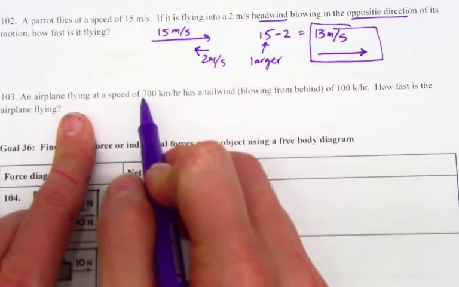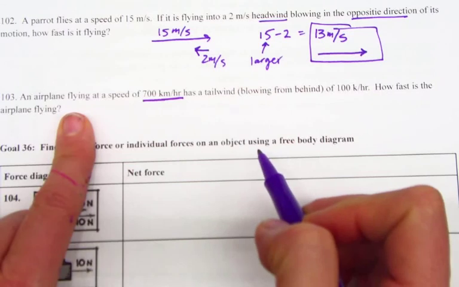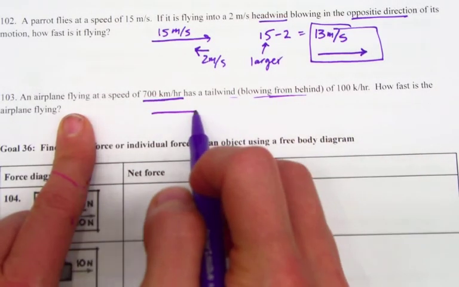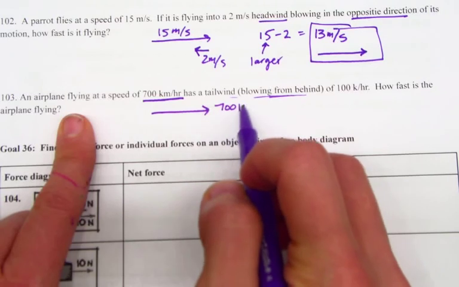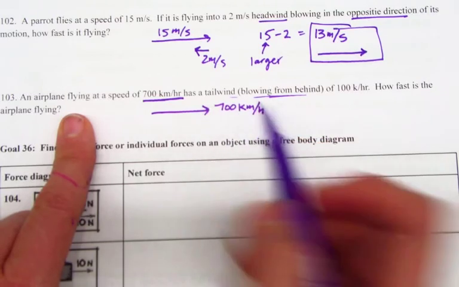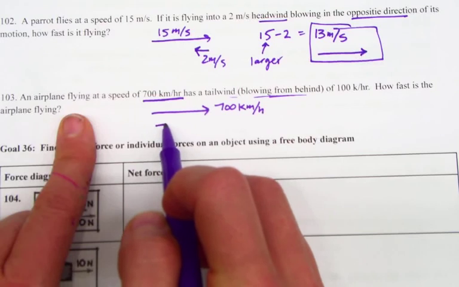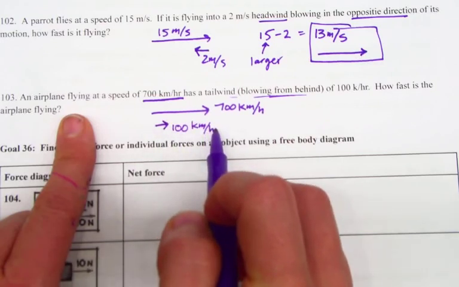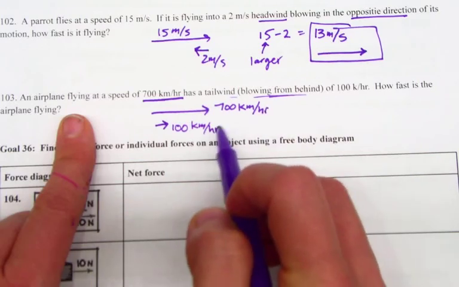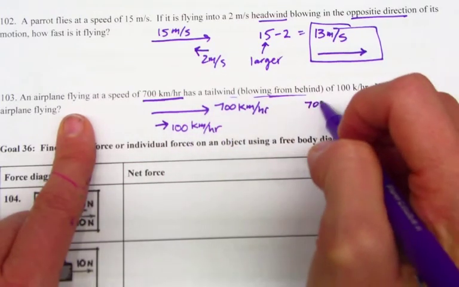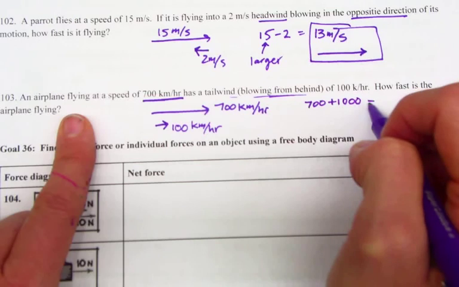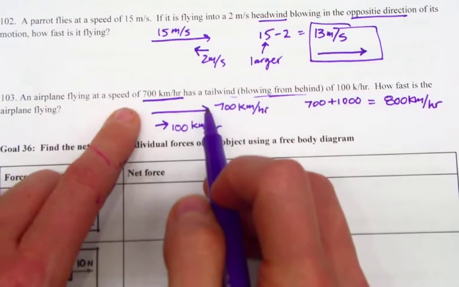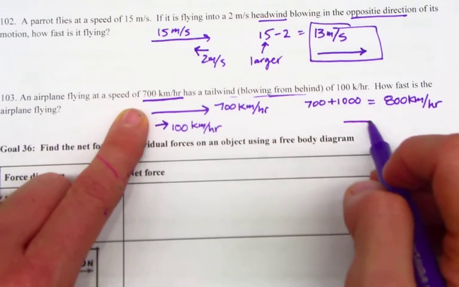So here we have an airplane flying at 700 kilometers per hour, but this time it has a tailwind, so that means it's blowing from behind. So this is my 700 kilometers per hour, but then I also have 100 kilometers per hour, the same direction, and anytime they're the same, what you're going to do is add them together. So 700 plus 100 equals 800 kilometers per hour, and then we're drawing this just a little bit longer.